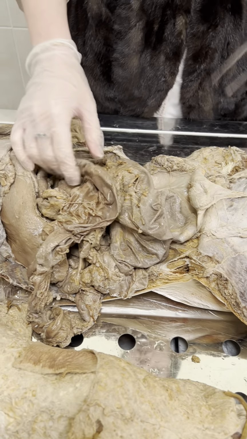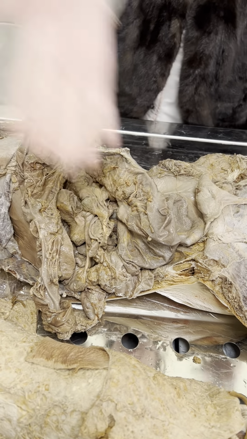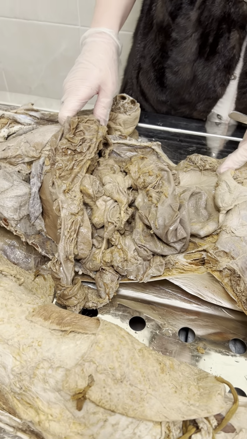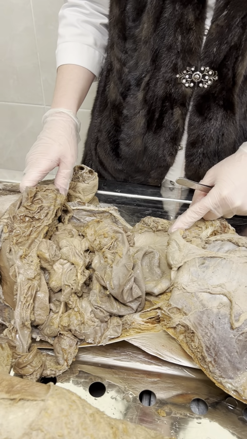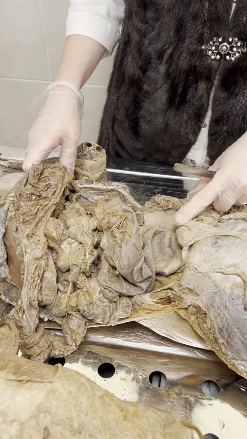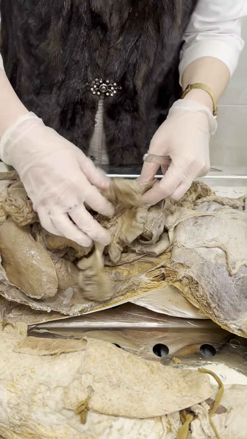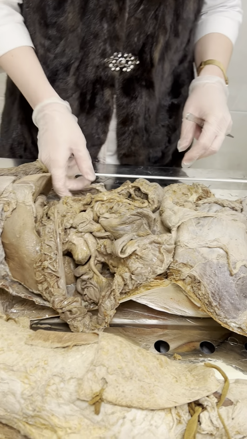Here in the preparation, we cannot see the suspensory ligament, because it's male. I speak about the suspensory and the proper ovarian ligaments, which are visible, white. So the ovarian artery passes through the suspensory ovarian ligament.